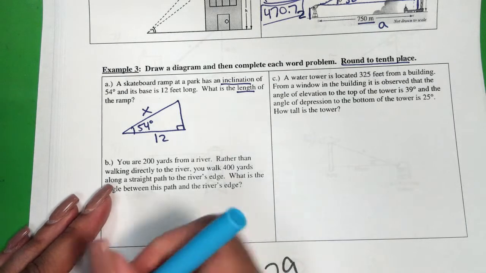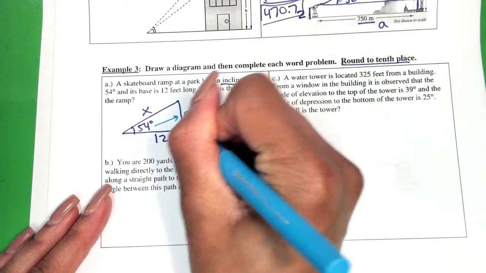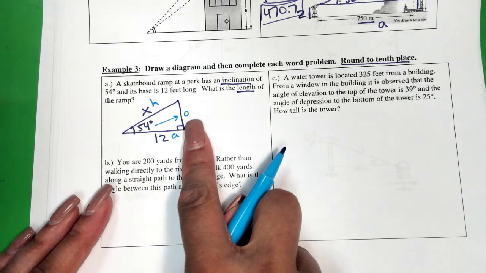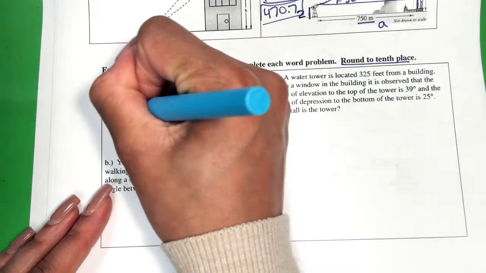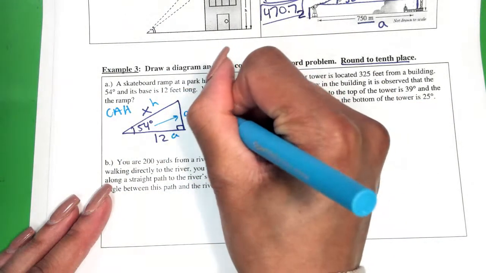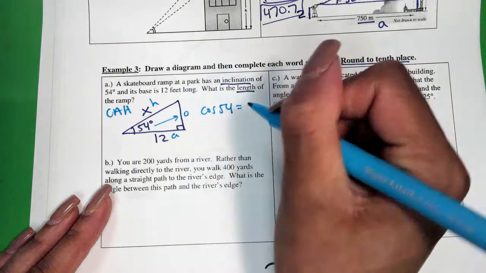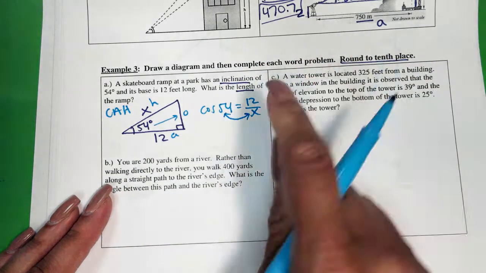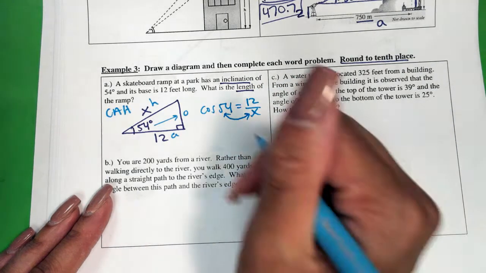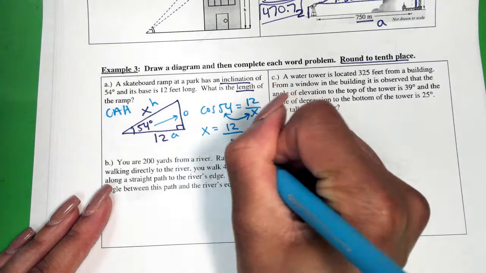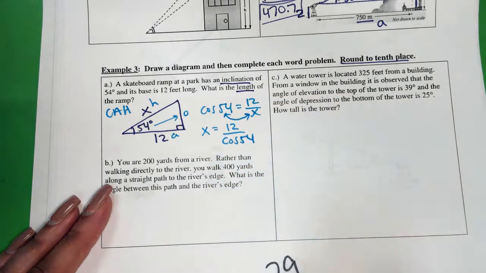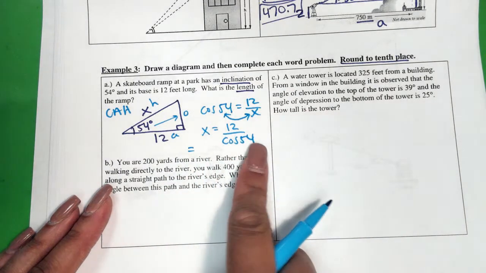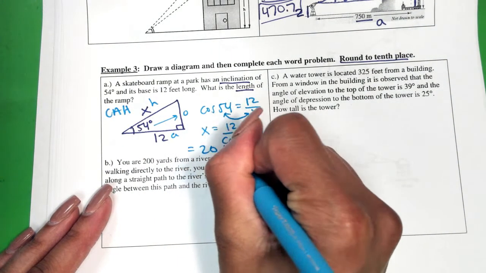So I'm going to label my sides. Switch markers. So across from 54 is O, 12 is A, my hypotenuse is H. I don't have an O involved, so the only one with A and H is cosine. So I have cosine of 54 equal to A, which is 12 over x. And that trick where I have x on the bottom is where I have to switch places. So x equals 12 over cosine of 54. And rounding to the nearest tenth, if I were to type this into my calculator, I have 20.4 feet.